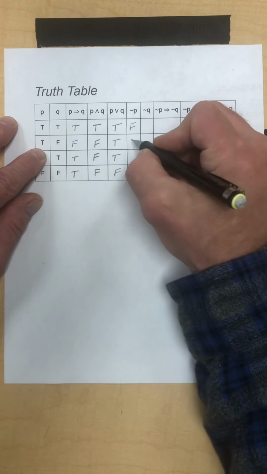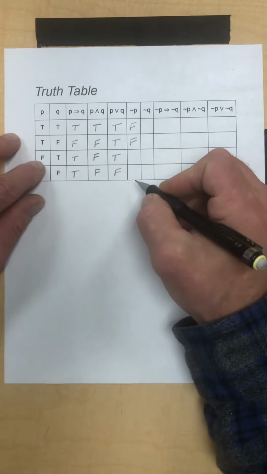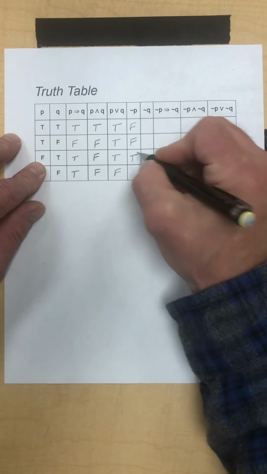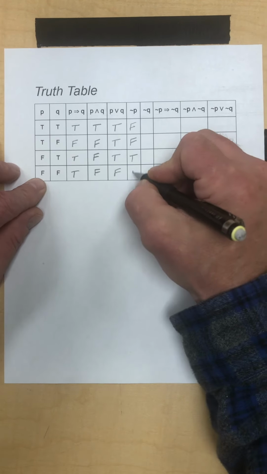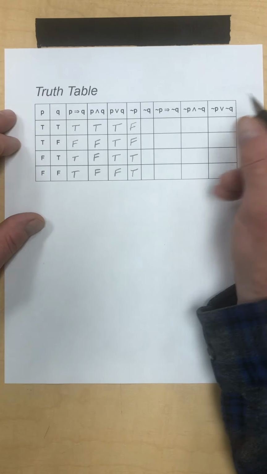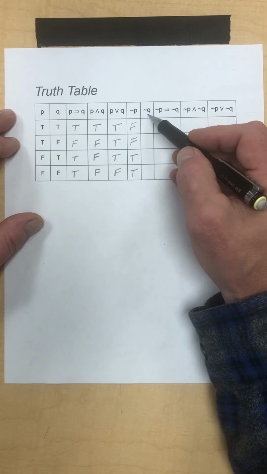The negation of true is false. The negation of false is true. And the negation of false is true. Okay. All right, here we're doing non-Q, so the negation of Q.